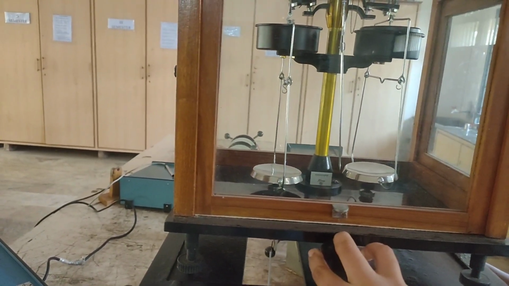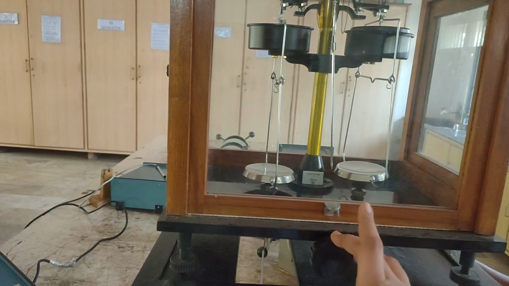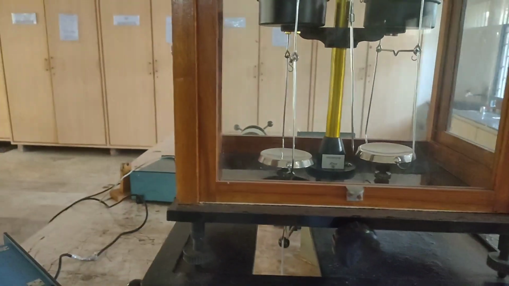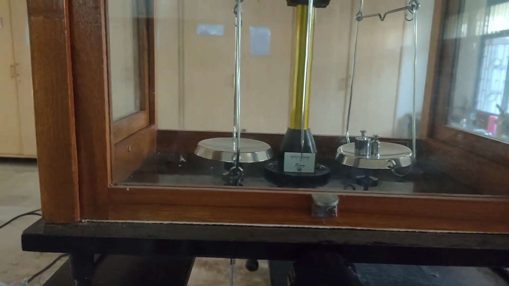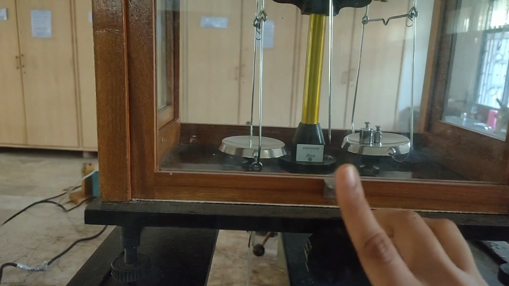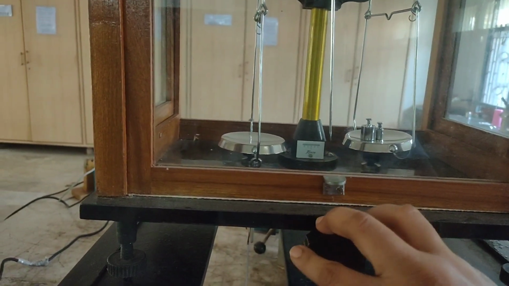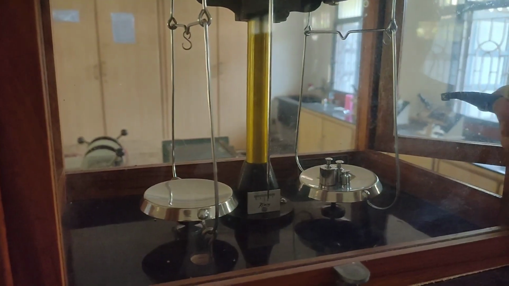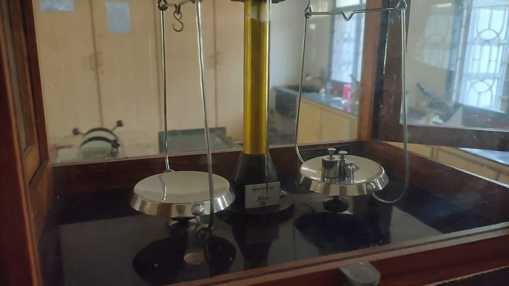Now if you observe, the needle is going towards right side. That means we have to add weight to the right side of this scientific balance. Now I added 25 grams, let us measure. Again this is going right side, means we have to add little more weight. Like this we have to add weights.